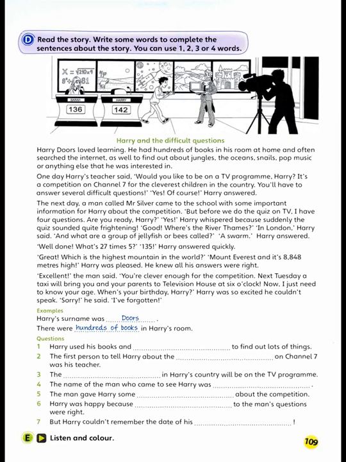"Good. Where's the River Thames?" "In London," Harry said. "And what are a group of jellyfish or bees called?" "A swarm," Harry answered. "Well done. What's 27 times 5?" "135," Harry answered quickly. "Great. Which is the highest mountain in the world?" "Mount Everest, and it's 8,848 meters high."